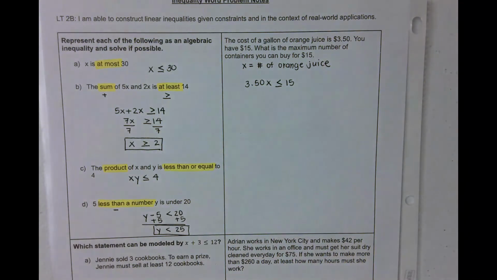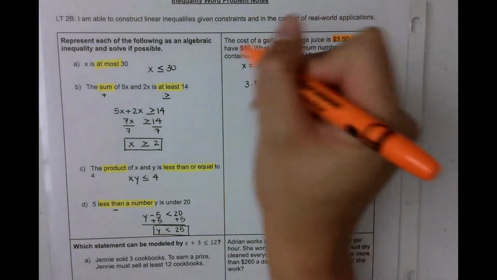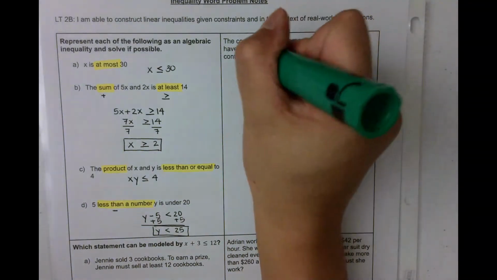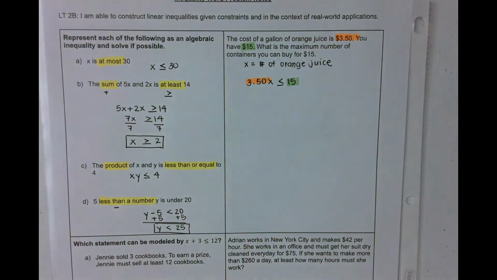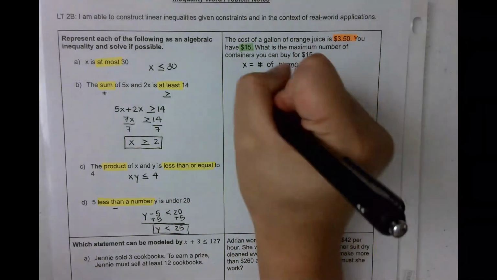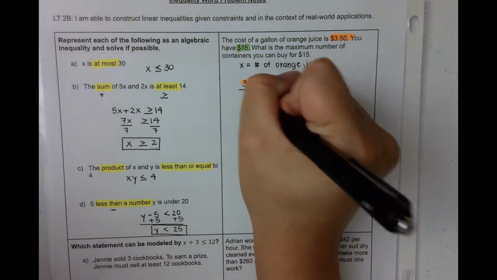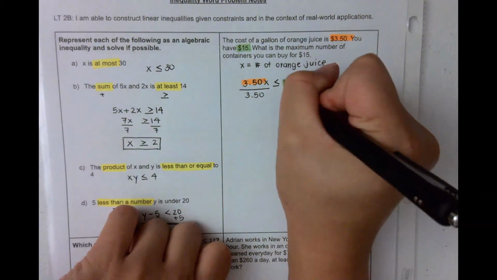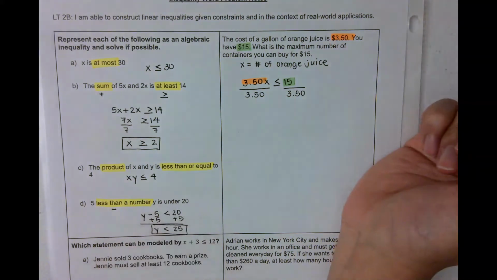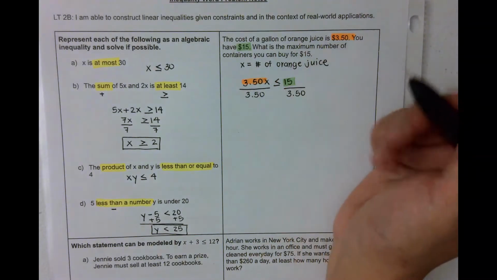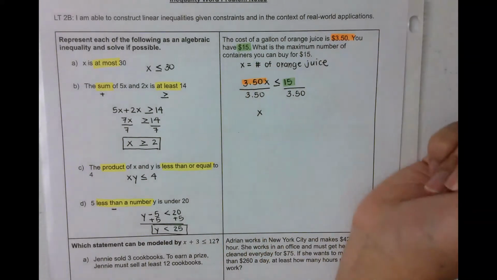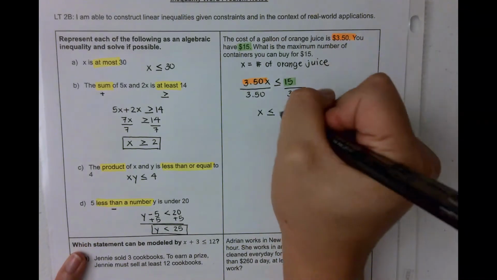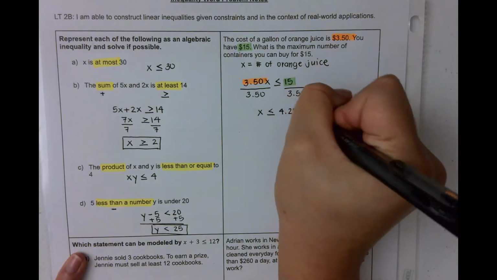Just in case we were wondering where I got my numbers, 3.50 is here, and the $15 is what I have. Then I divide by 3.50. The reason why I'm still leaving the 0 here is because we're talking about money, and normally money has 2 decimal places. So 3.50x divided by 3.50 is just x, because this cancels out to be 1. And then 15 divided by 3.50 ends up being approximately 4.286.